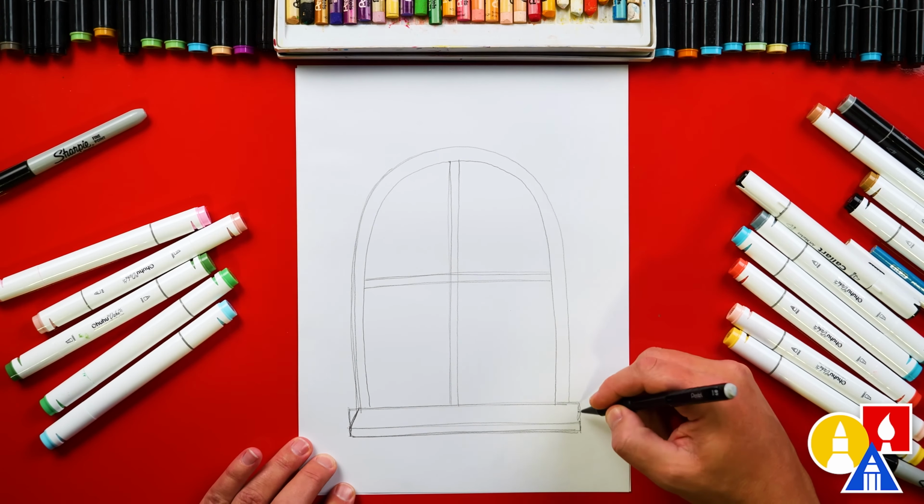Also, let's erase these lines crossing in the middle. Okay. There's our window. It looks really cool. You could spend extra time and get it just the way you want it before you switch to your marker. And also you could just keep drawing with your pencil if you want to. Okay, now let's draw our cat.